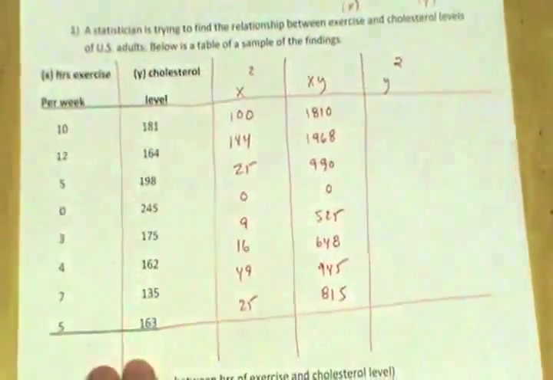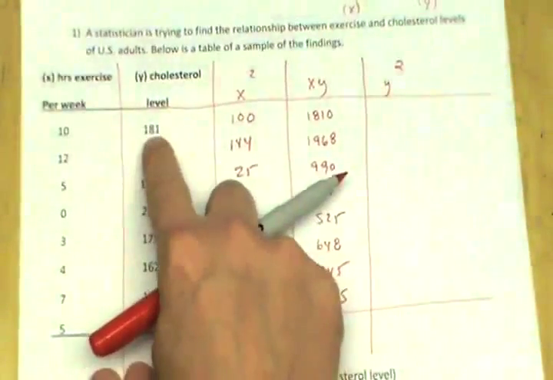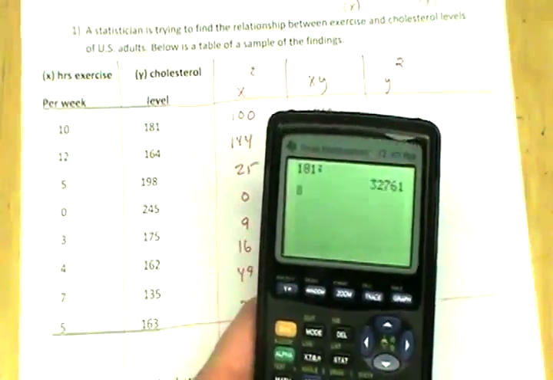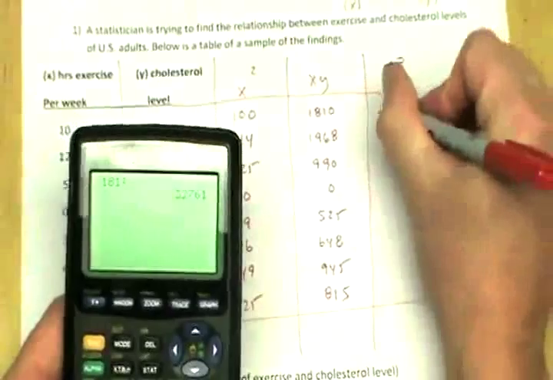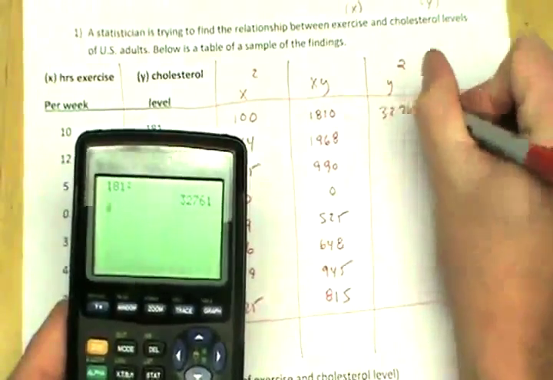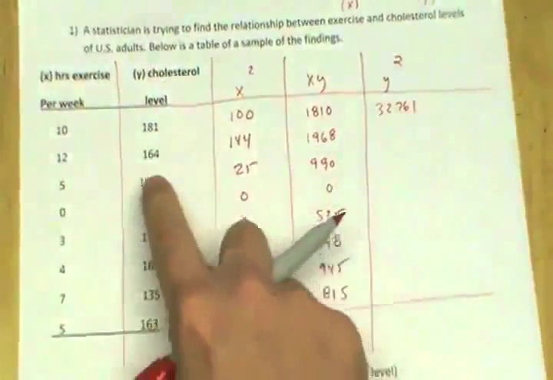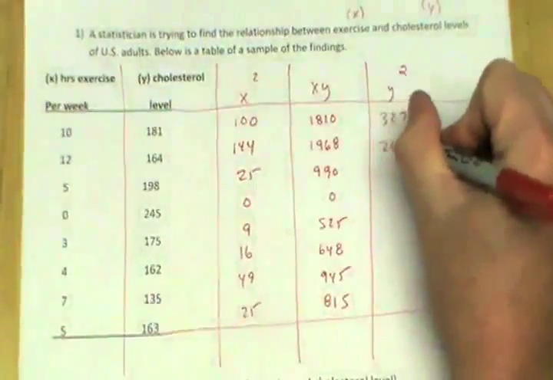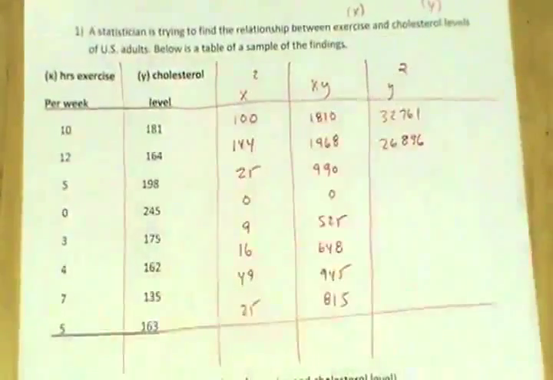Okay. Y squared is now taking the y value and squaring it. So we're going to take 181. We're going to square that. We're going to get back 32,761. And then we're going to do the rest. So we're going to take 164 squared. Okay, that's 26896.